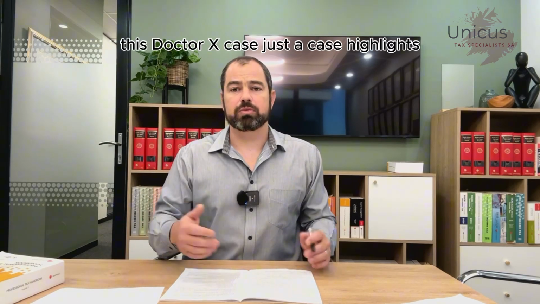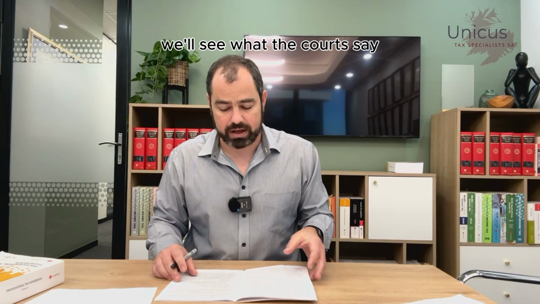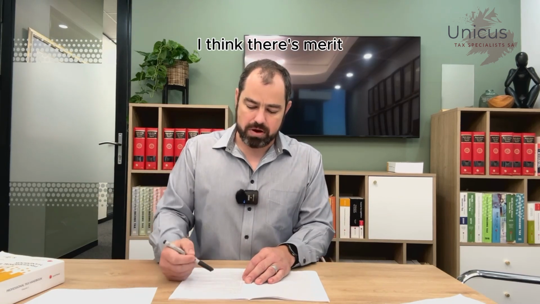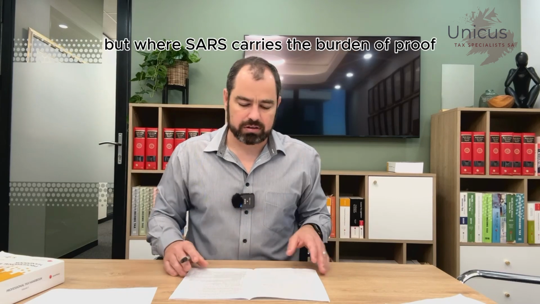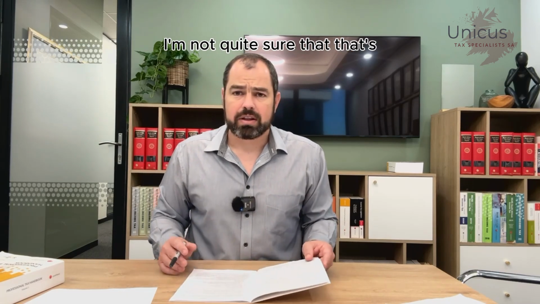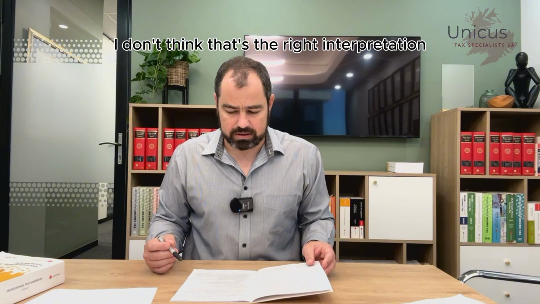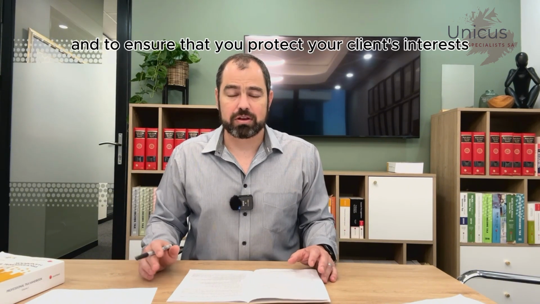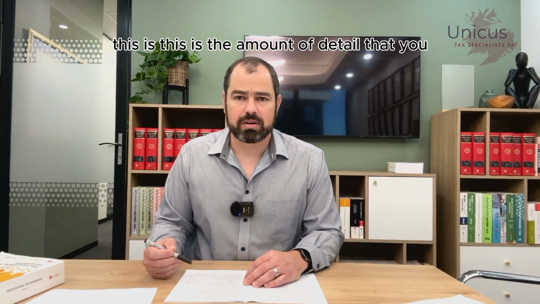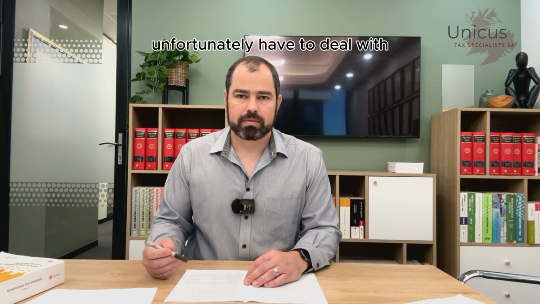X case, just again highlights, and we'll see if it goes on appeal, we'll see what the courts say. Like I said, I think there's merit to the extent of detail that you must do where you carry the burden of proof, but where SARS carries the burden of proof, I'm not quite sure that that's right. I don't think that's the right interpretation. But to be safe and to ensure that you protect your client's interests, this is the amount of detail that you unfortunately have to deal with.